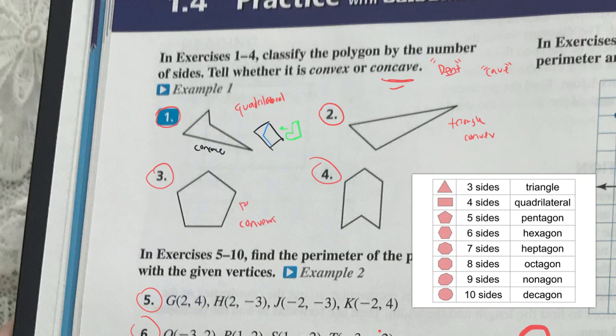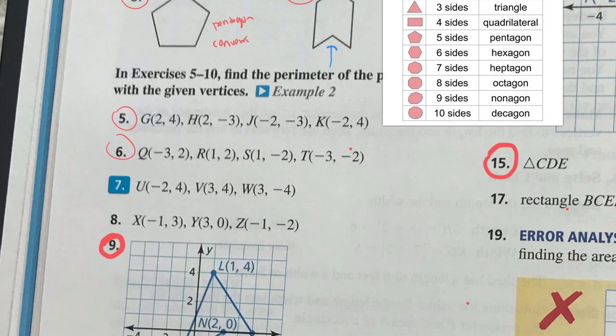Convex, pentagon. And then finally over here, 1, 2, 3, 4, 5, 6. So that's a hexagon, but it does look like there's a dent right there, so we would say that is, of course, a hexagon, and it's concave. All right, so that's that one.